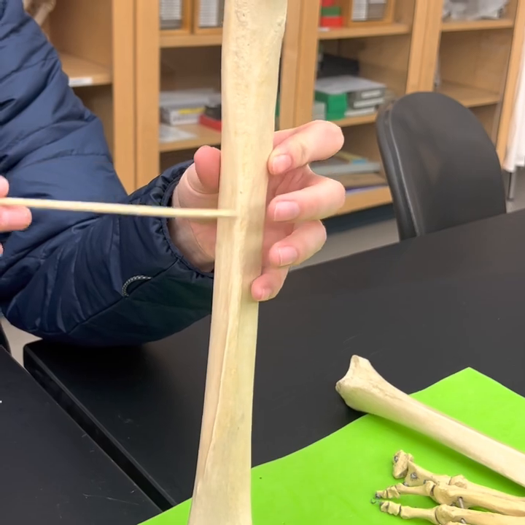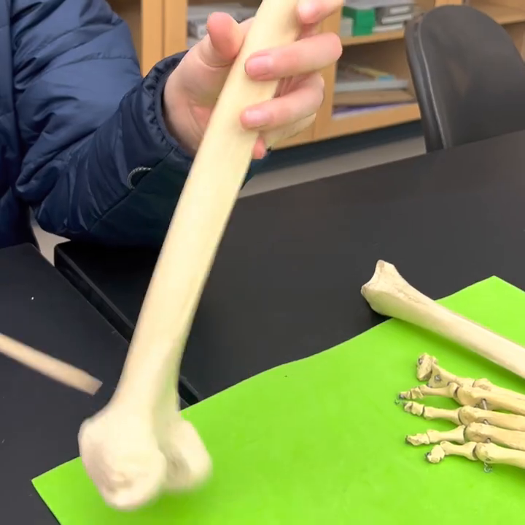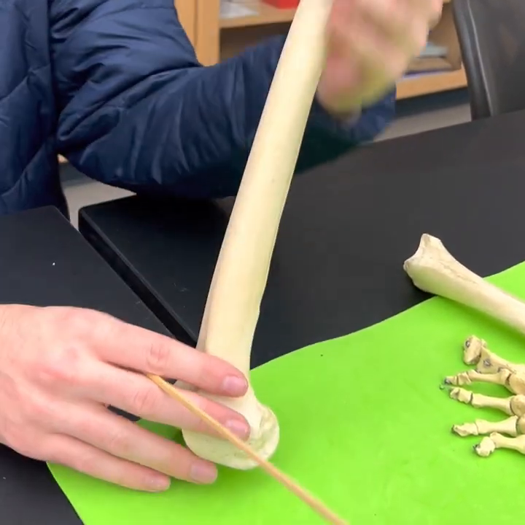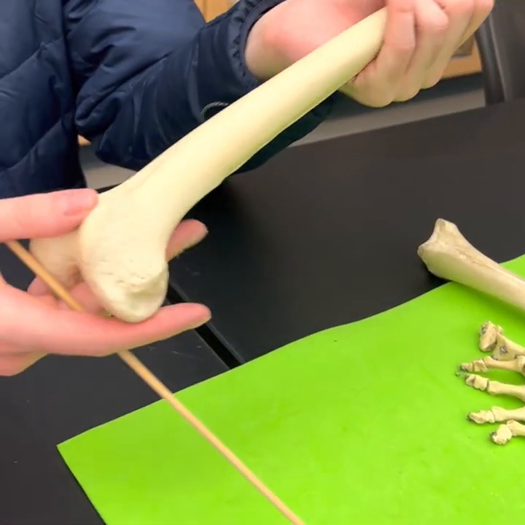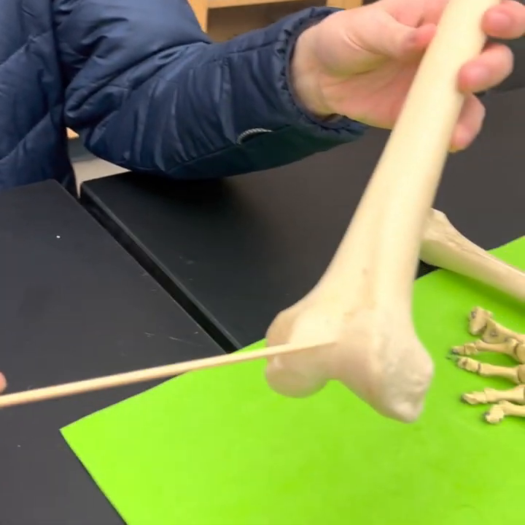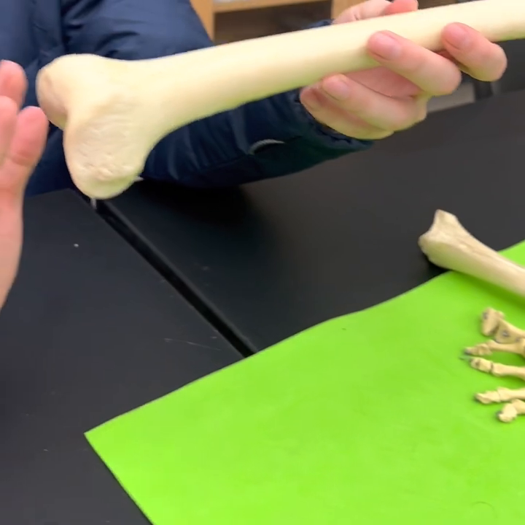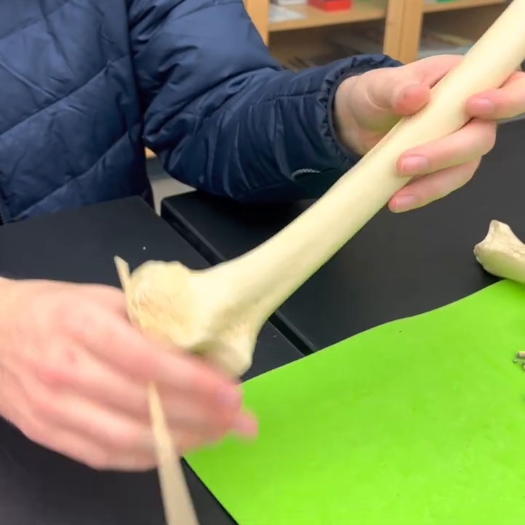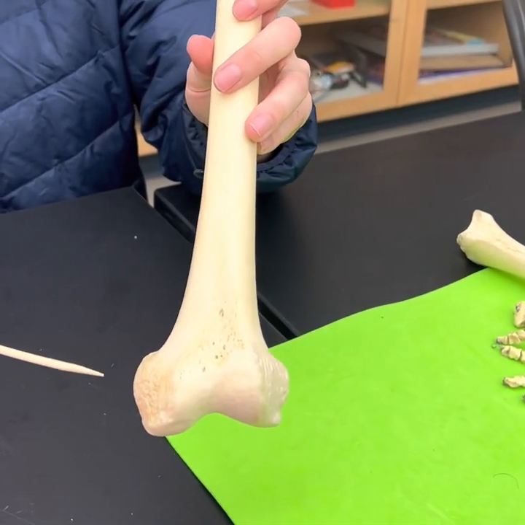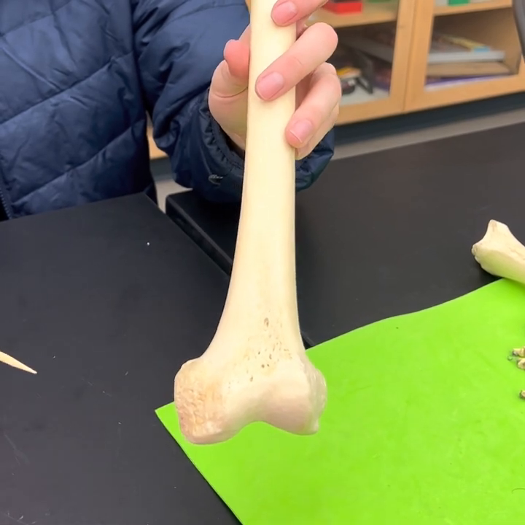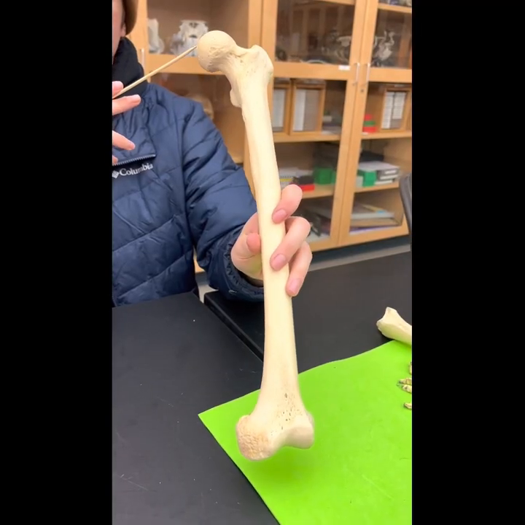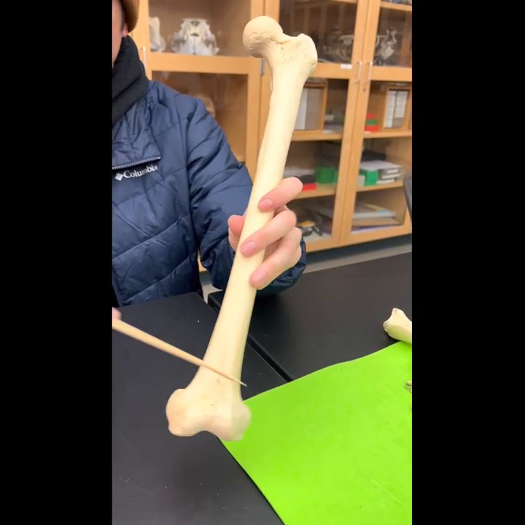This line down the back of the femur is the linea aspera, and the whole straight part right here is the shaft. This smooth part is your patellar surface, so this is where your patellar kneecap glides. And you can tell the lateral from medial condyle because the medial side is always on the side of the head. So this is the medial condyle and this is the lateral condyle.